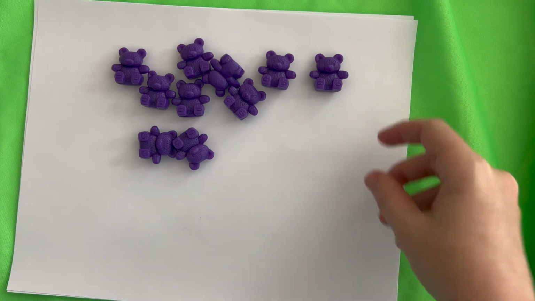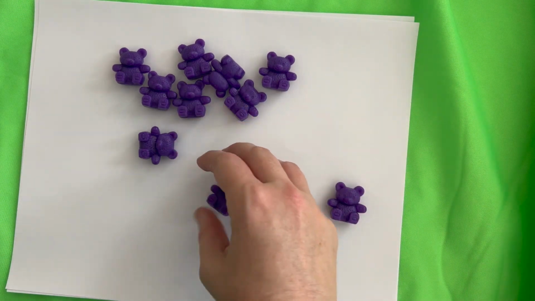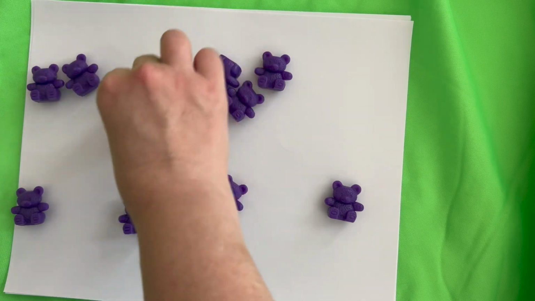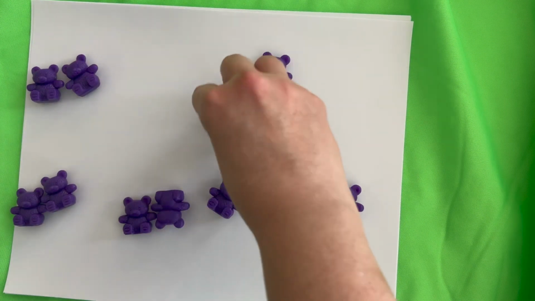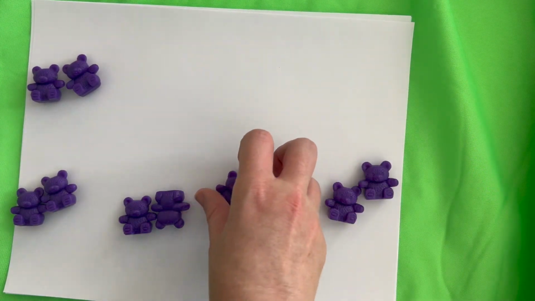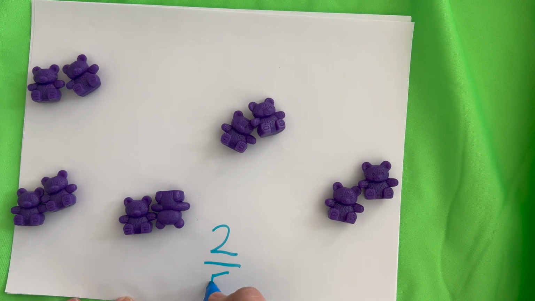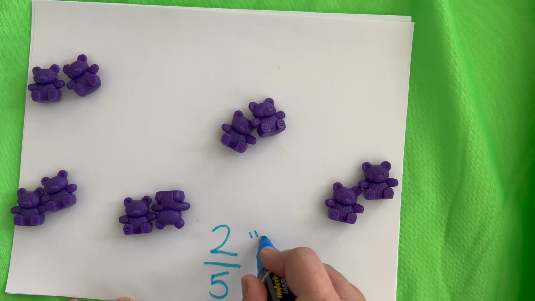So the first thing that we are going to do is we're going to take our 10 bears and put them into 5 equal groups. So as we're doing that, we see that there will be 2 bears in each group. So we're trying to find 2/5 of 10.